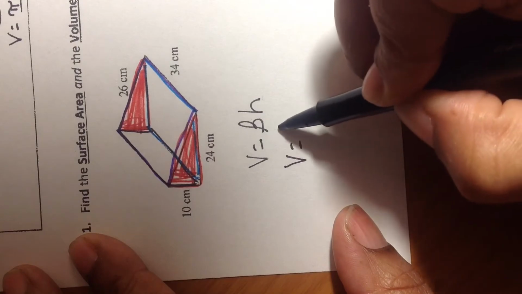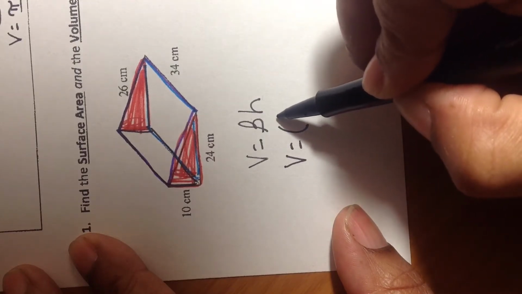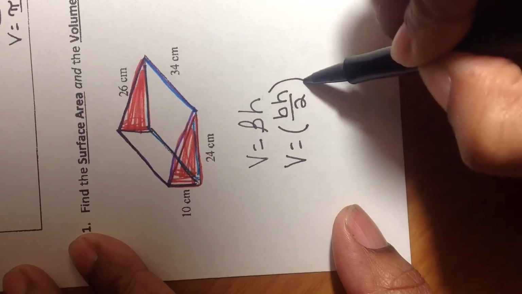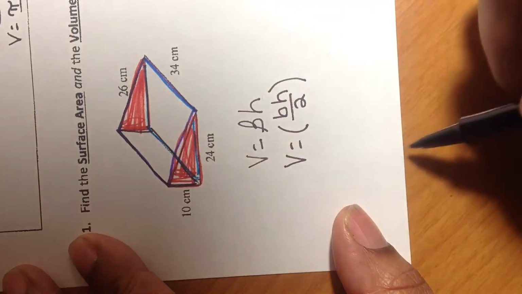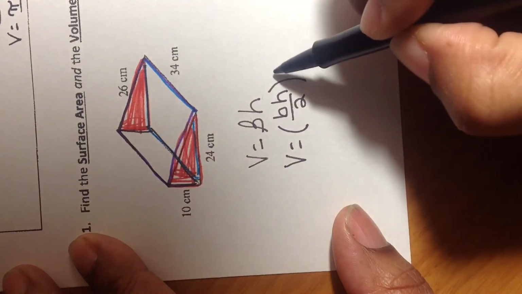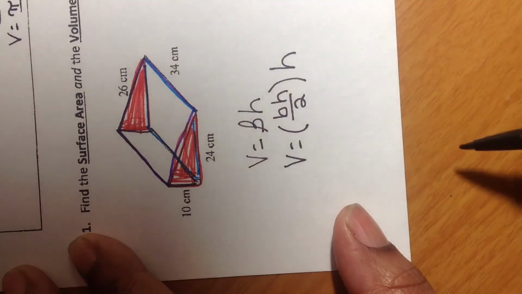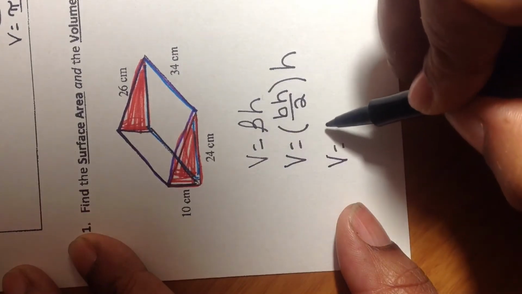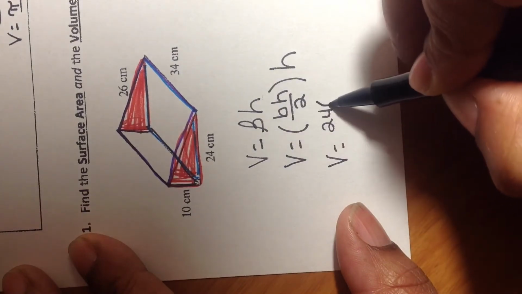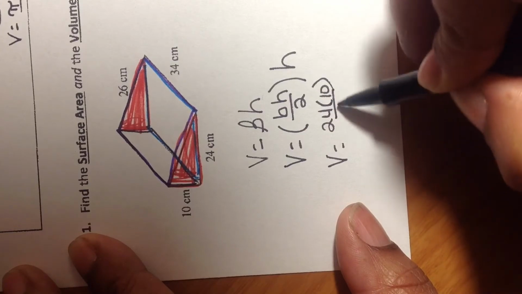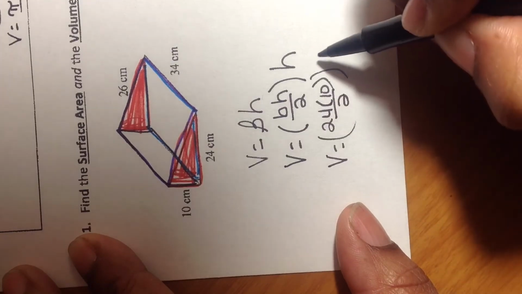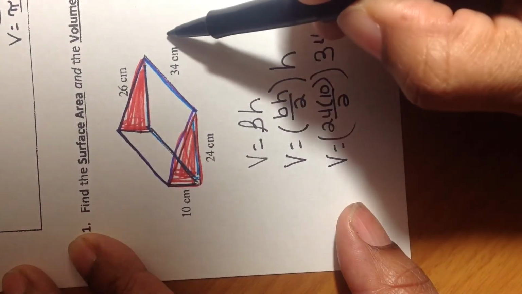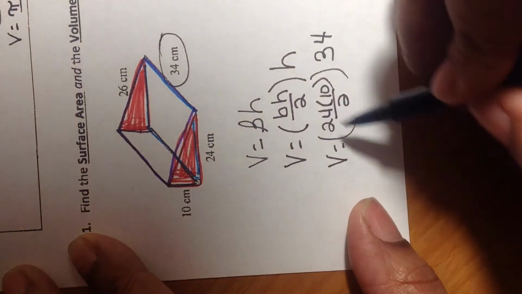The area of my base, and I'll put it in parentheses, is base times the height divided by 2. This height is the height of my triangle times the height of my entire prism. So V is equal to, the base is 24 of my triangle, the height is 10. I'm going to divide that by 2 and then multiply that by the entire height of my prism, which is right here, by 34.